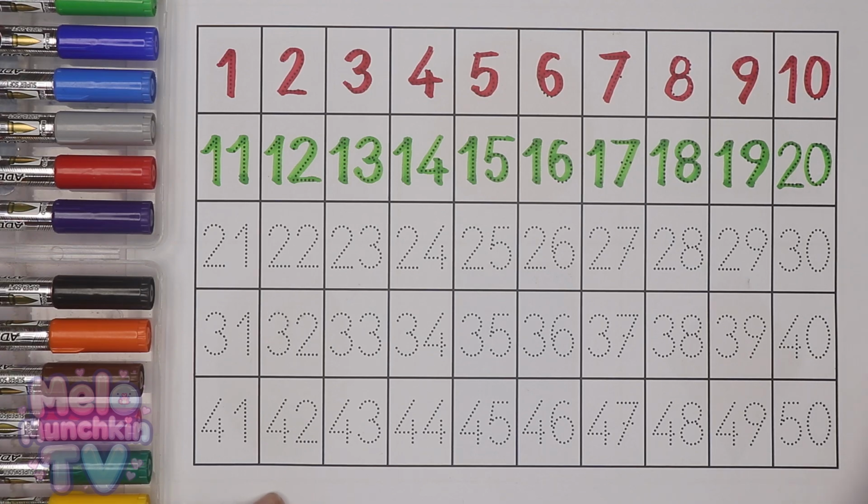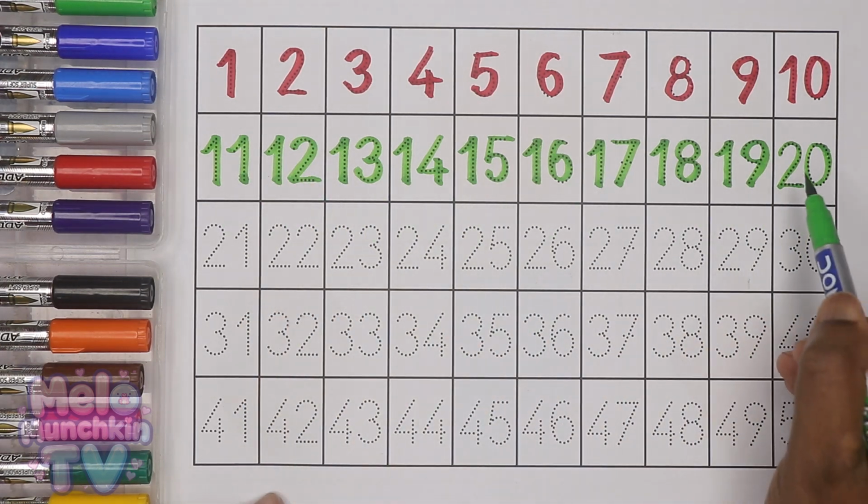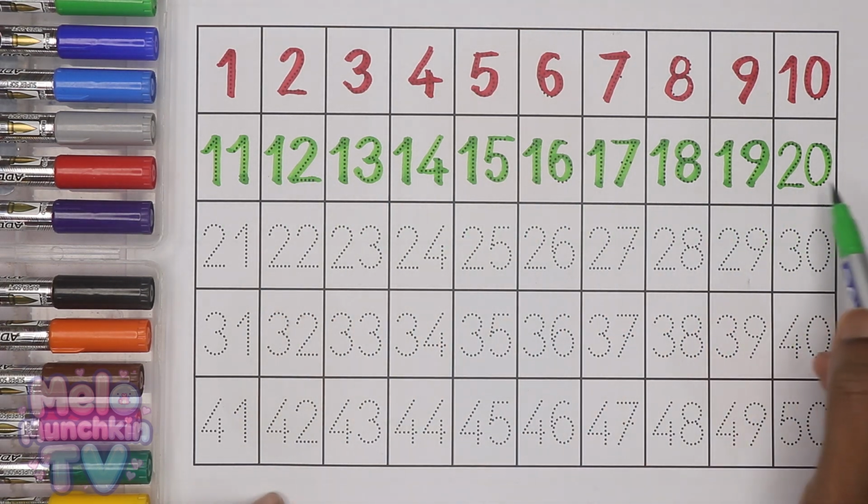So here we have completed our numbers from 11 to 20 in green color.